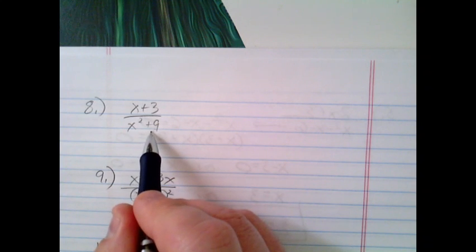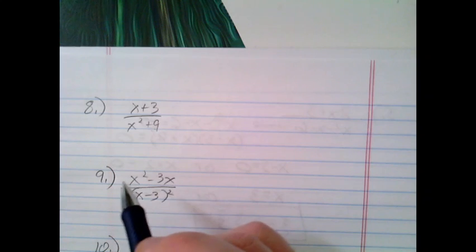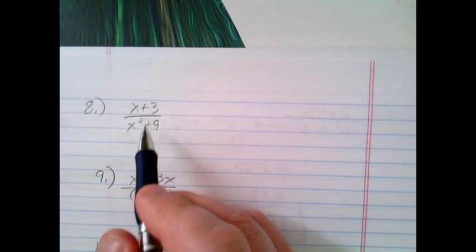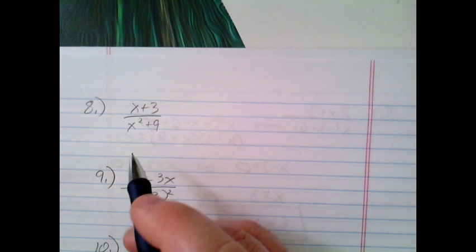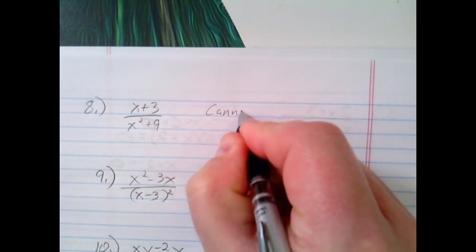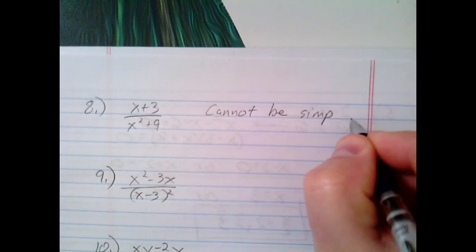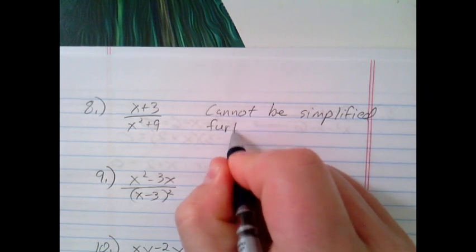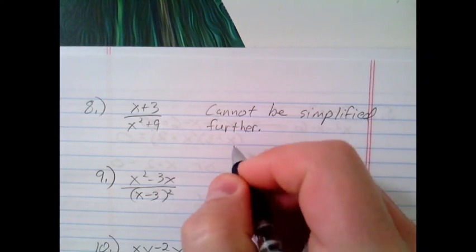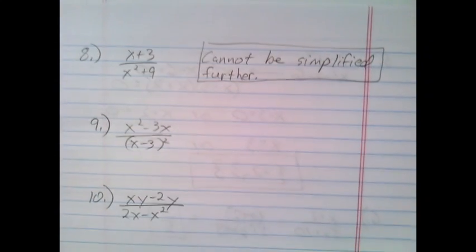Because I cannot factor either the denominator or the numerator, there's really no way I can cancel. I can't do any canceling the way it's written because I'd be canceling addition against division. I really have to factor it before I can do any canceling. So this one cannot be simplified. It is simplified. It might actually be a little better to say cannot be simplified further because it is simplified. But I would know what you meant either way.